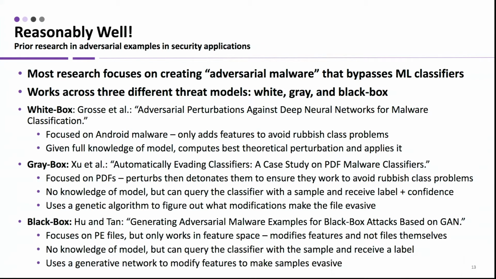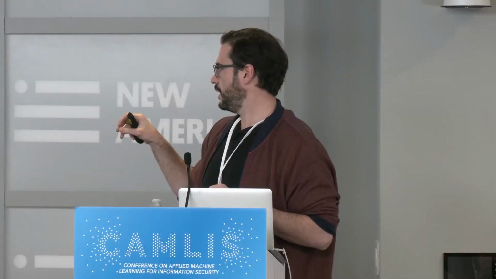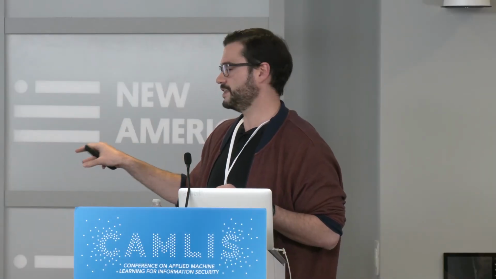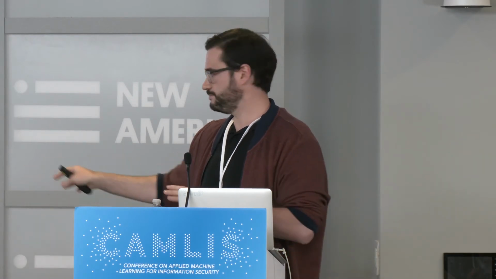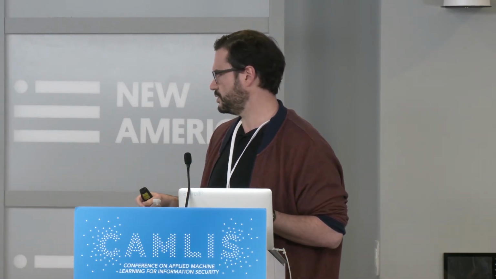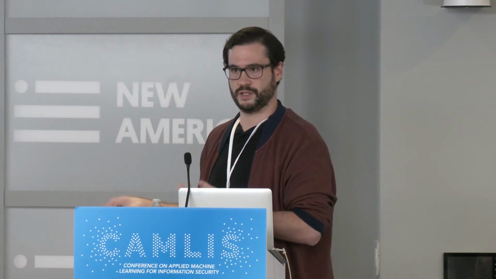And then on the bottom there, the black box testing approach, they focus on PE files, but only working in feature space. They modify the features, they don't necessarily modify the files themselves. And they can query the classifier, and instead of getting a confidence score, they just get the label, malicious or benign, that's it. And they use a generative network to modify the files to make samples evasive, and that worked reasonably well.